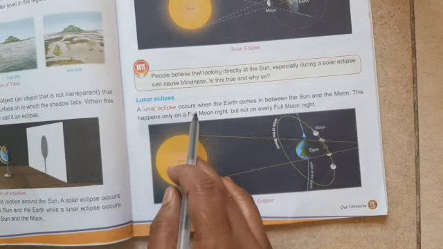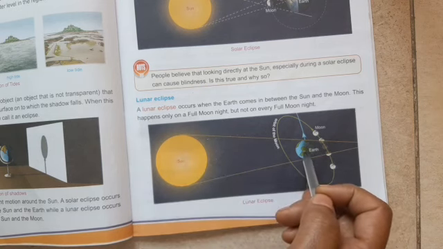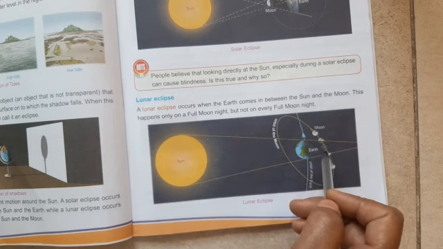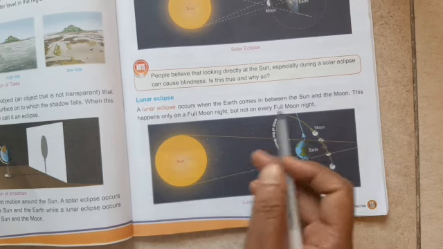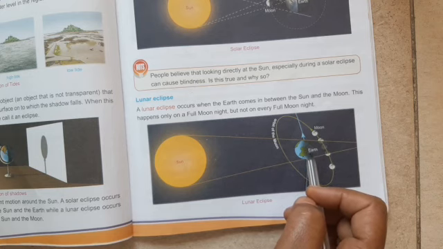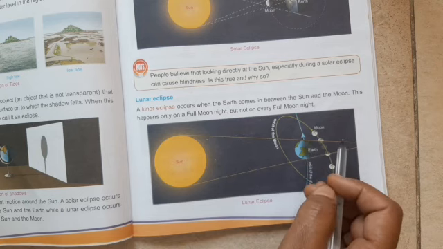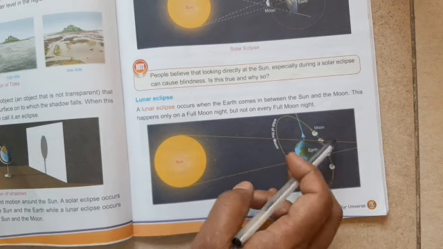A lunar eclipse occurs when the earth is in between the sun and the moon, as the moon revolves around the earth. Now, the moon is out of the earth.